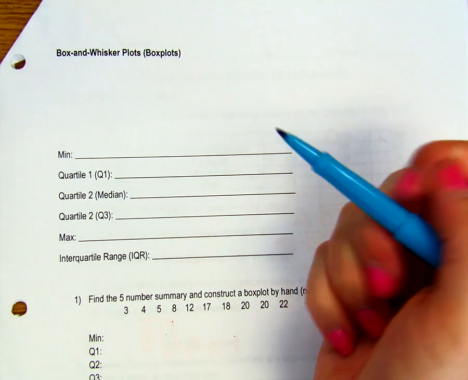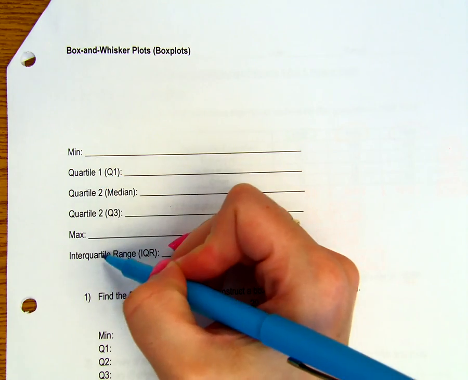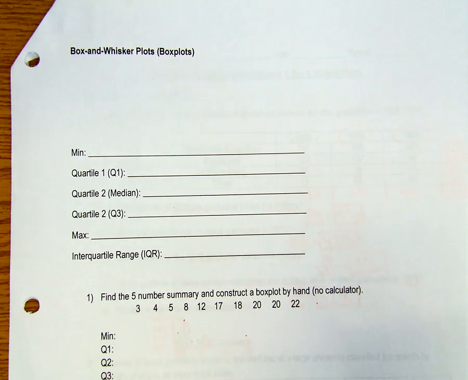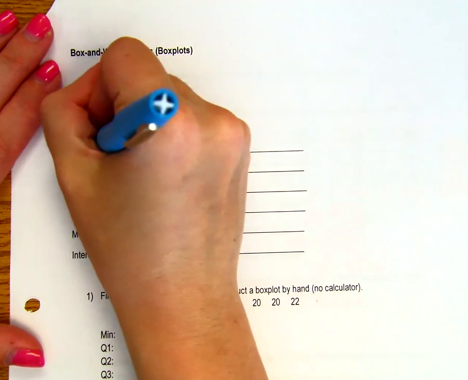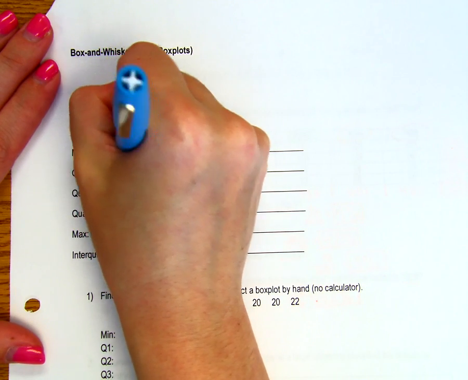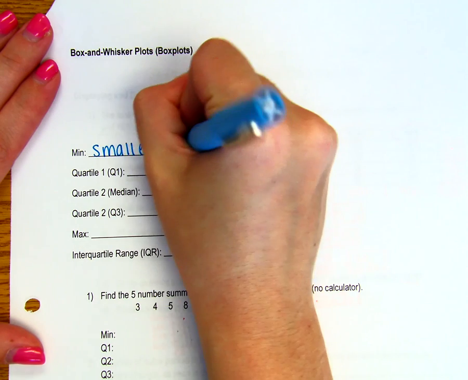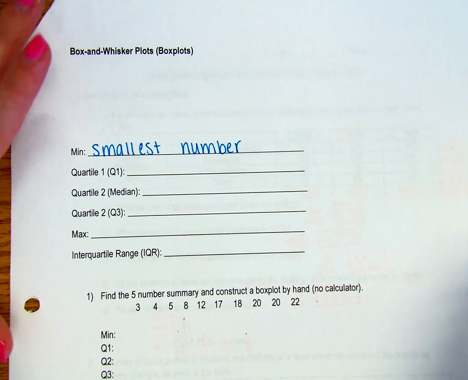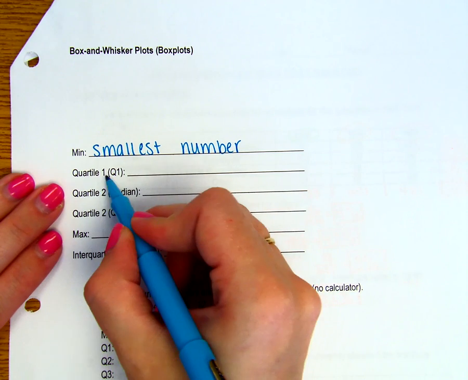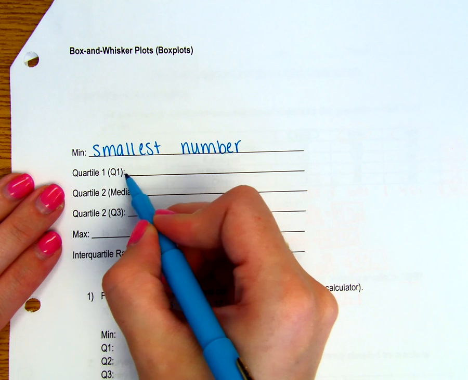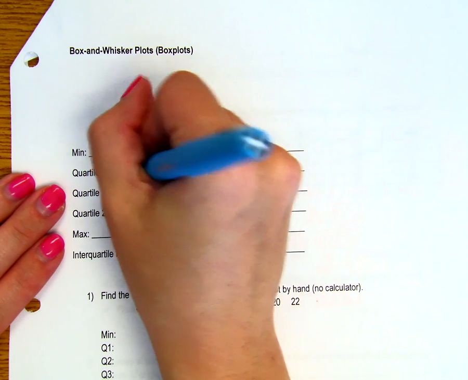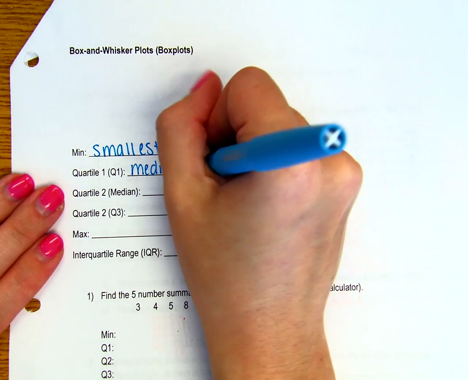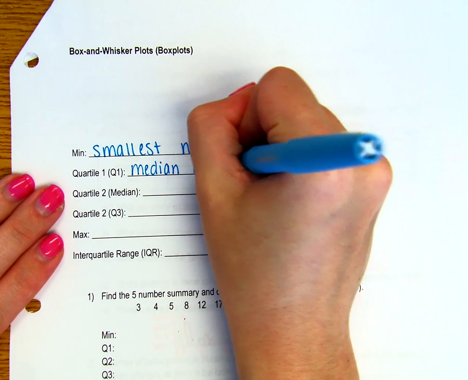So what we're going to do first is we're going to talk about these things right down here. We're going to define what each of these things are. The first thing that we're going to talk about is the min. The min is the smallest number. The next one says quartile 1, also known as Q1. Quartile 1 or Q1. That is the median of the lower half.